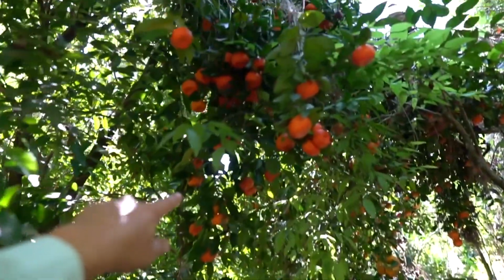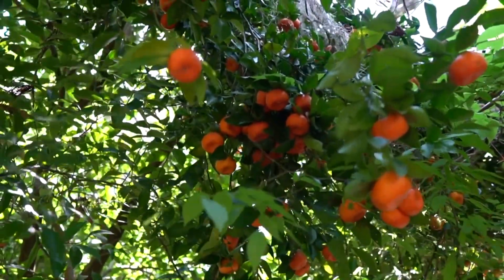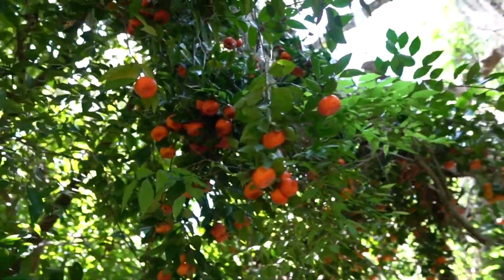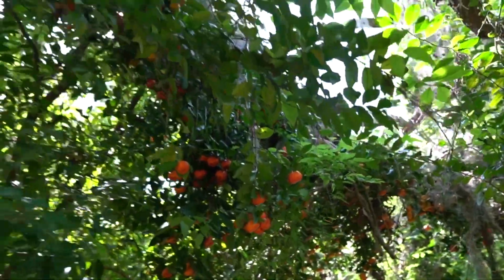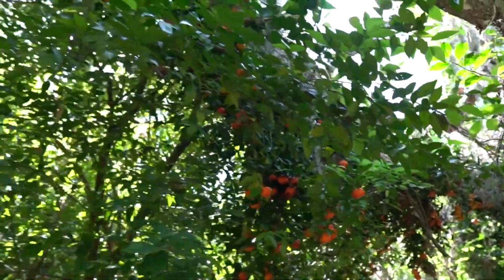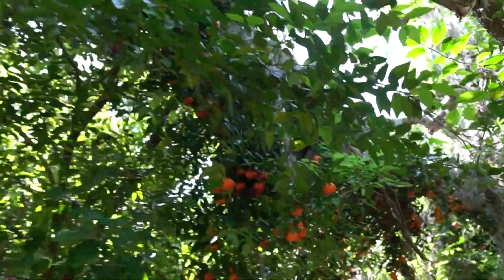These trees are thriving on neglect, fruiting like no other. I mean, look at this. No lack of food. And not just regular food. We're talking about free food. Like, nobody eats this stuff.